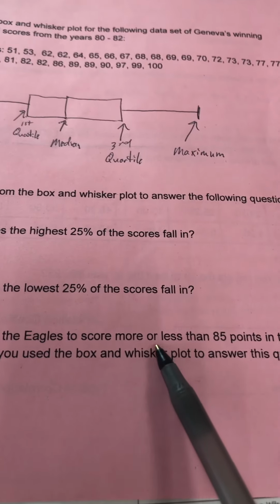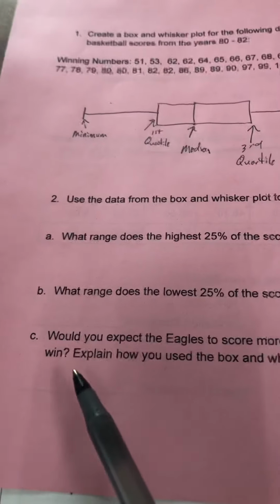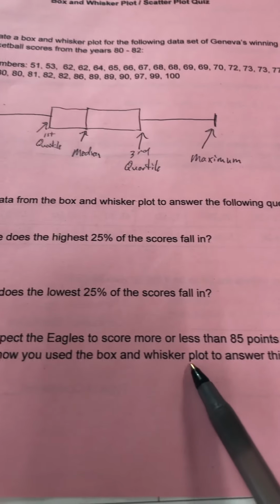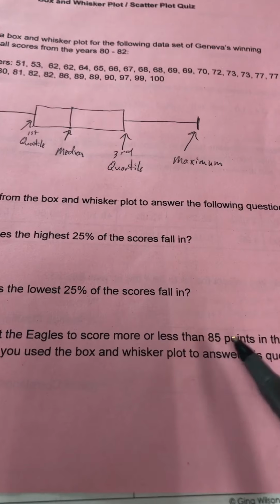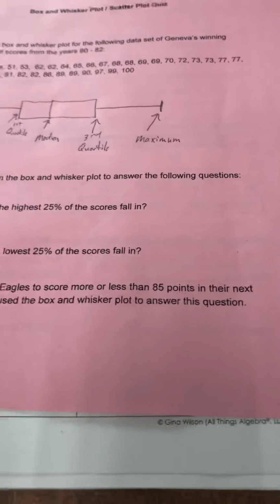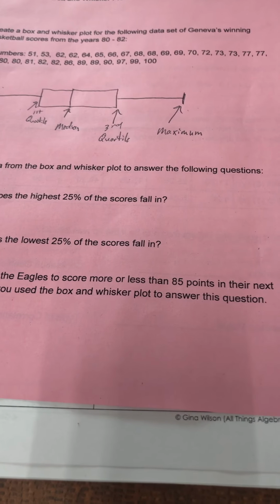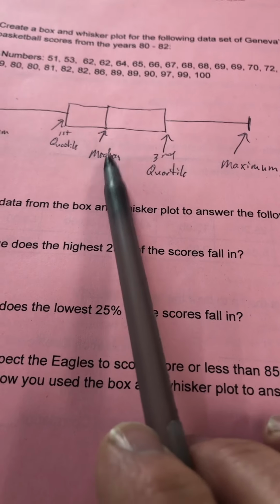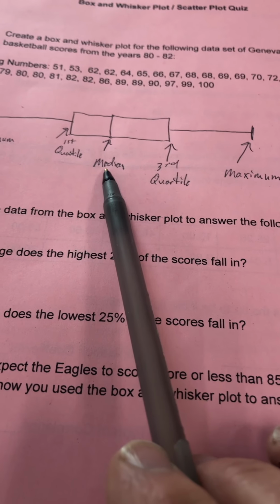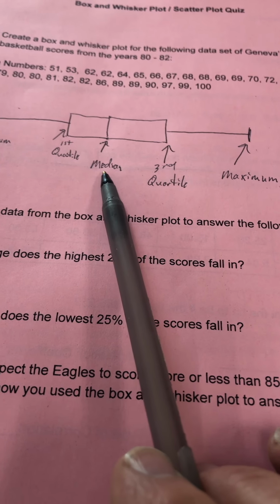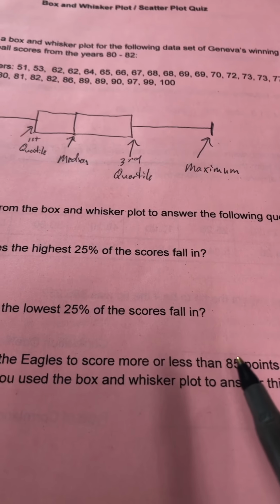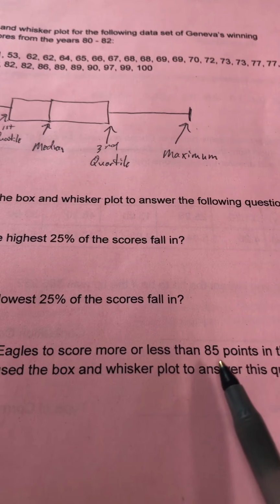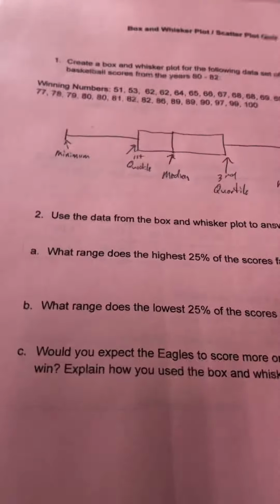And then C, would you expect the Eagles to score more or less than 85 points in their next win? Explain how you use the box and whisker plot to answer this question. So look for where the most points are. Are most of them more than or less than 85 points? Take a look at what your median number is, and base it on that. That's more likely what they're going to do. So is that more or less than 85? All right, moving on.